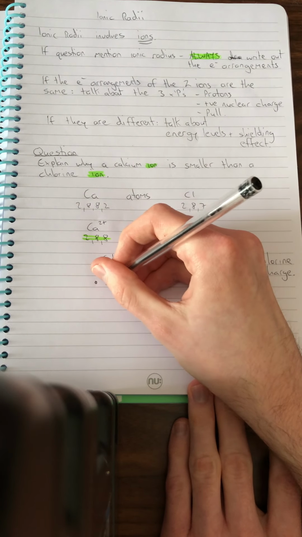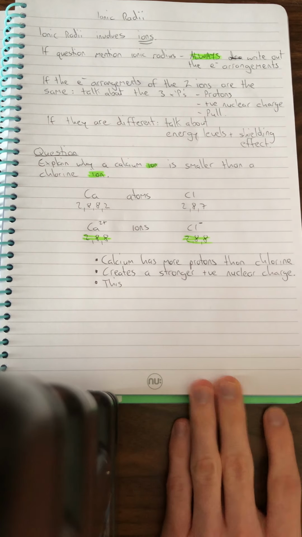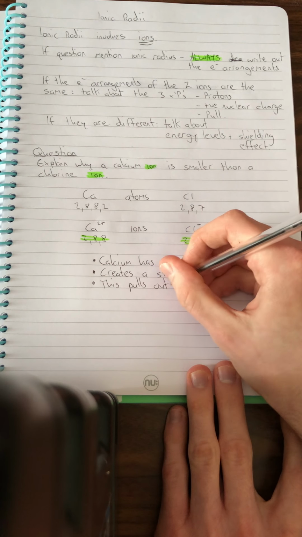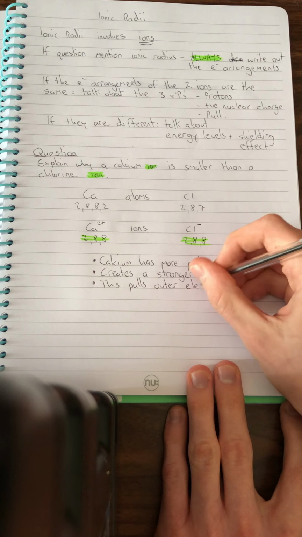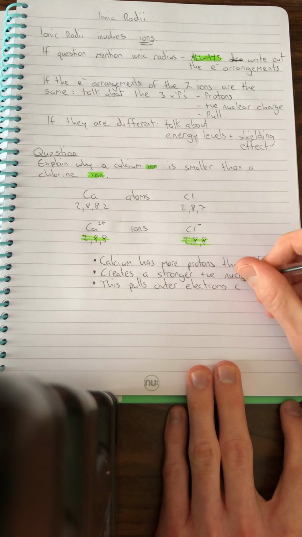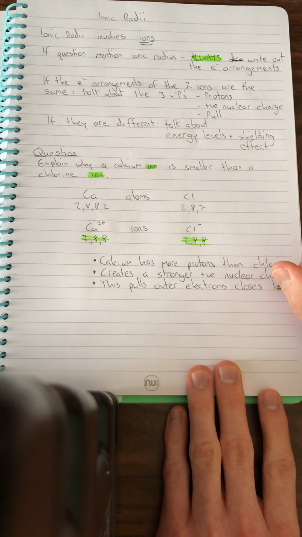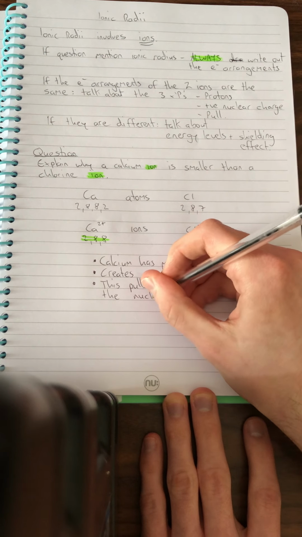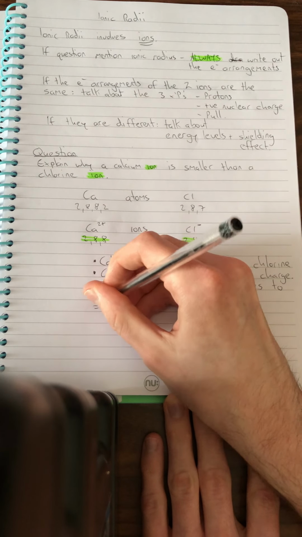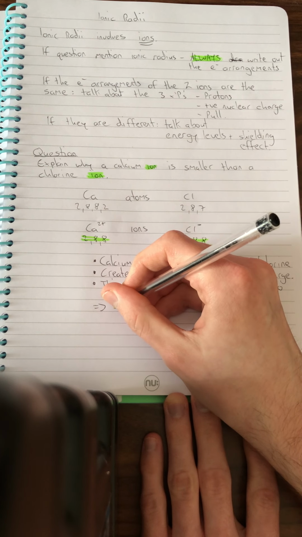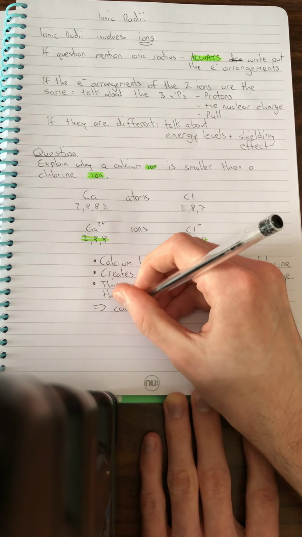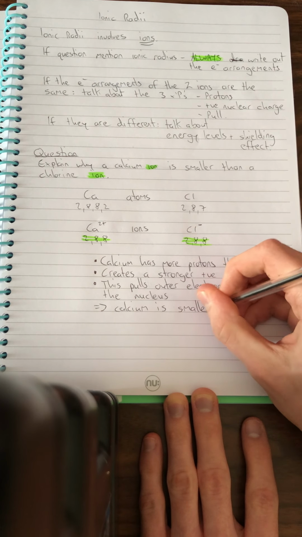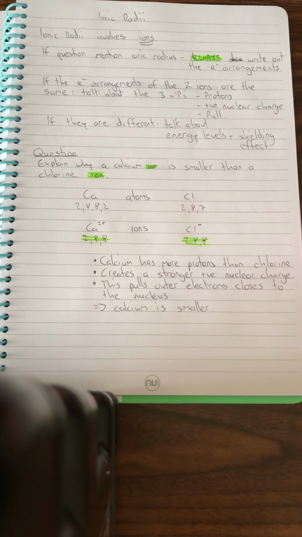It pulls outer electrons closer to the nucleus. And if it's pulling the electrons closer to the nucleus, calcium ion is smaller. Okay, now that's your answer, that's it.